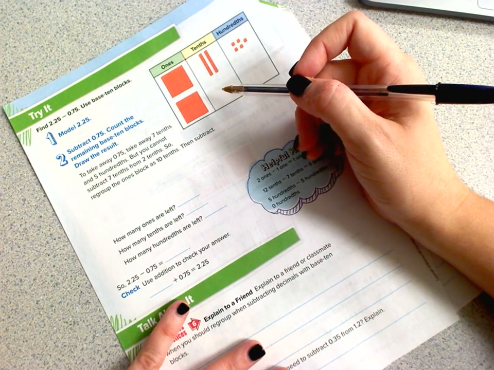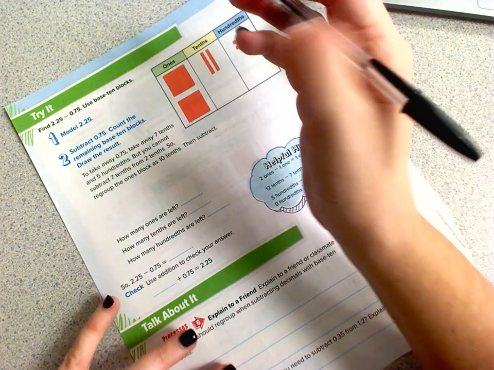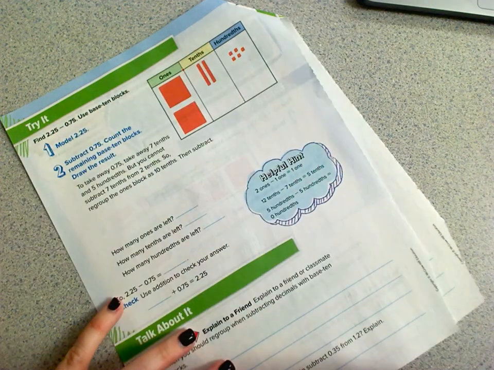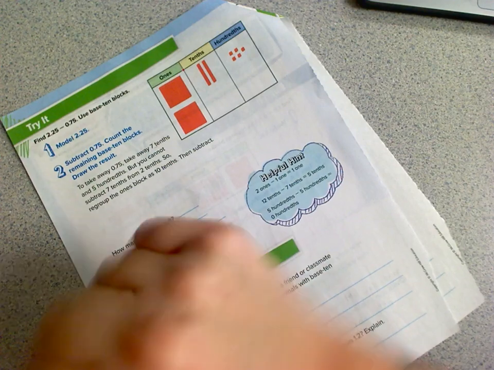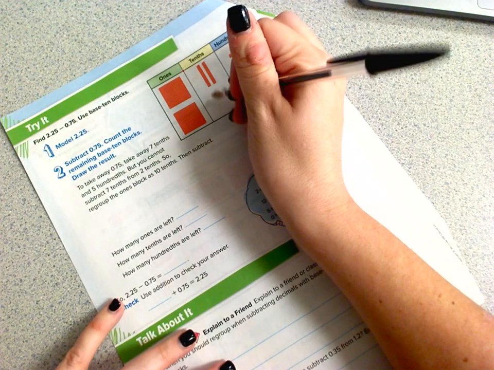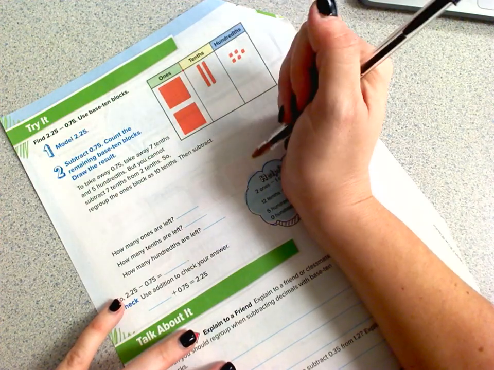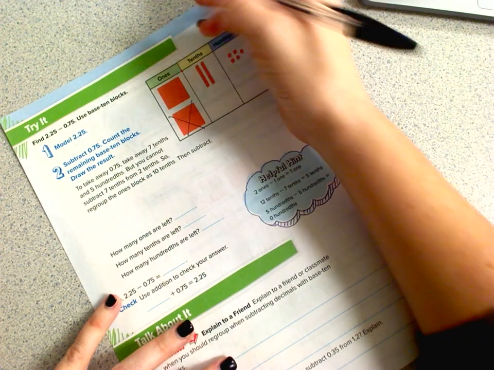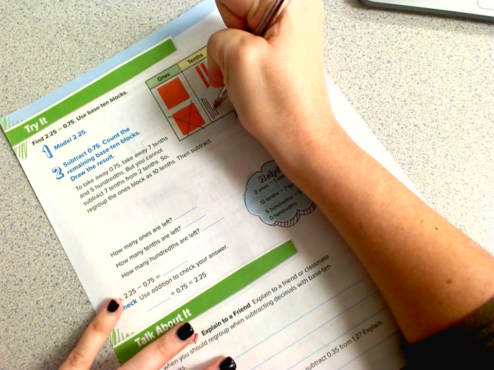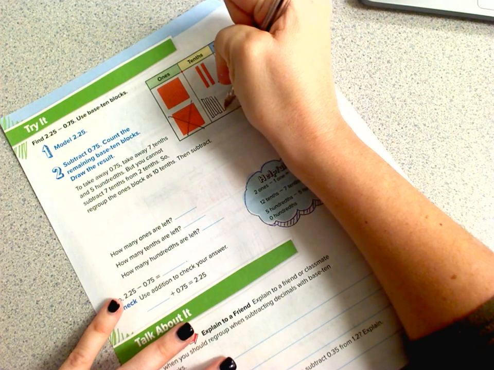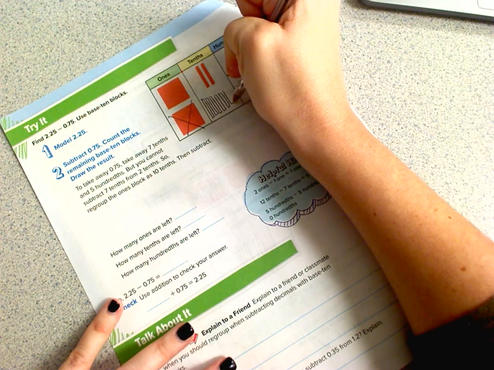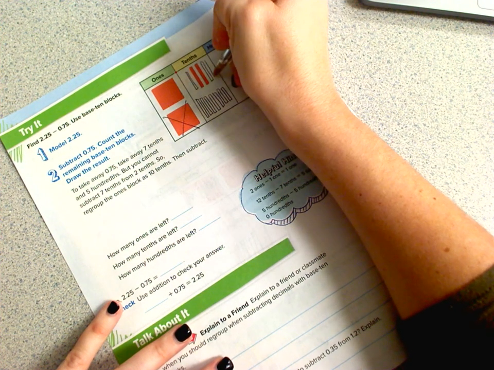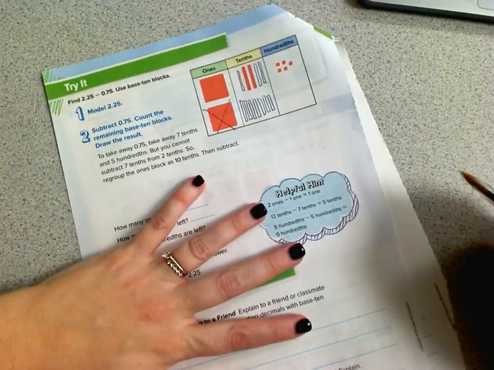Okay, in order to do that, we would need to cross out 75/100. We would need to take away 7/10 and 5/100, but you cannot subtract 7/10 from 2/10. I can't take 7/10 away from here, so I have to regroup the ones block as tenths. So I'm going to take this away, and I know that there's 10 in here, so I'm going to draw 10. Okay. So I had to regroup them.